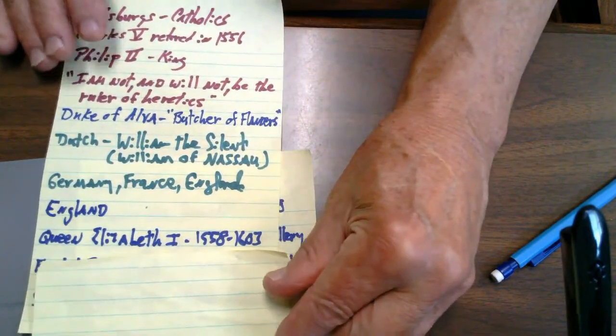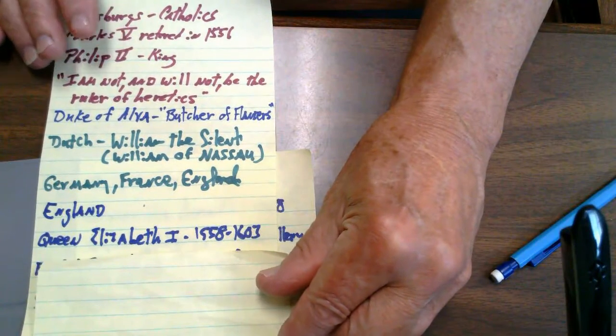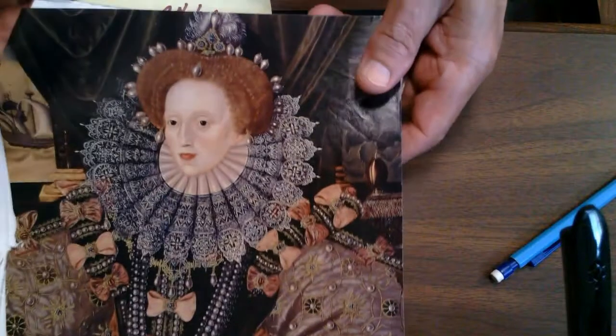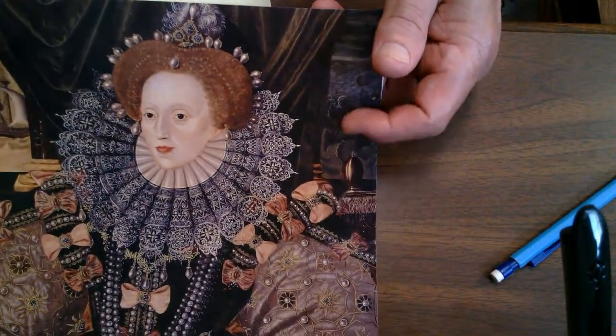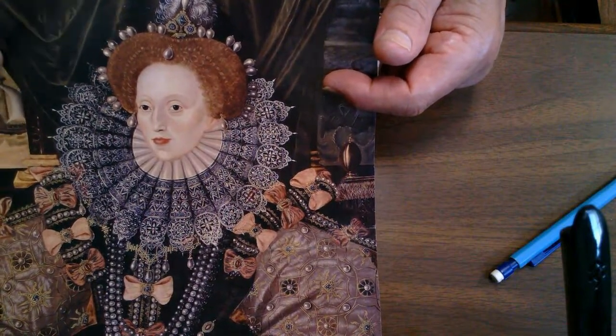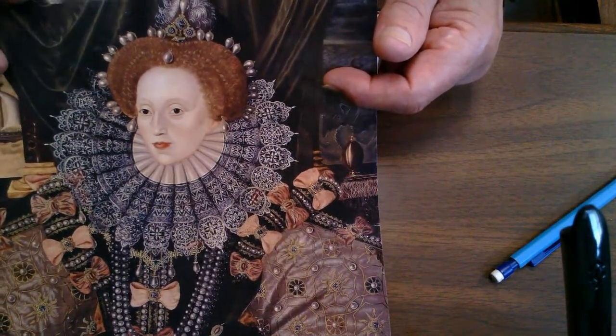The Virgin Queen, Gloriana, Good Queen Bess, she's sometimes referred to as. Her reign was 1558 to 1603. She never married, the Virgin Queen. I think this portrait here is likewise in your textbook, if you're following in your textbook, showing you one of the many, many portraits here of Good Queen Bess, Elizabeth I.